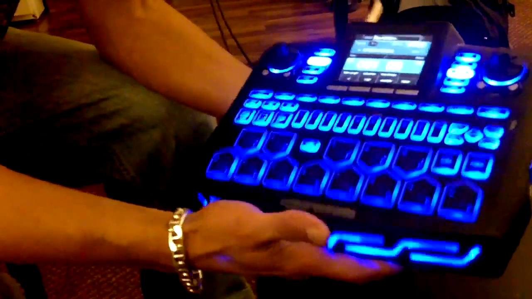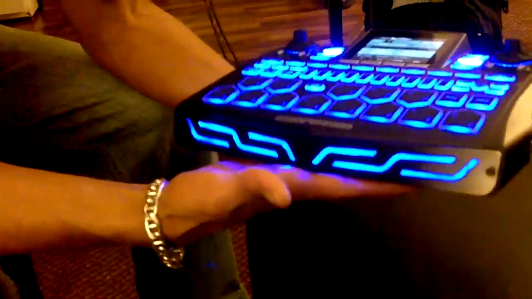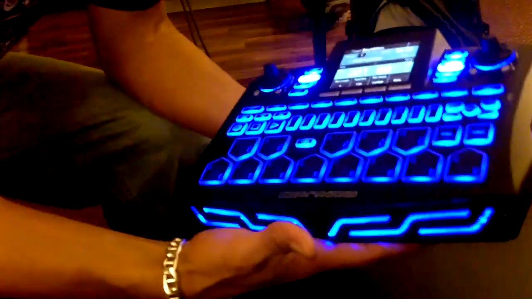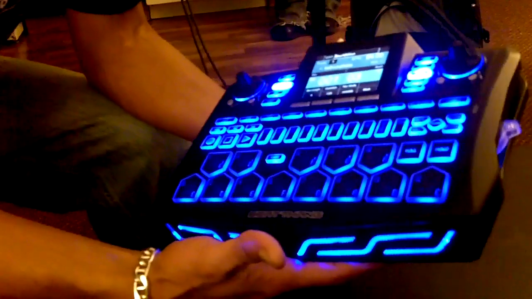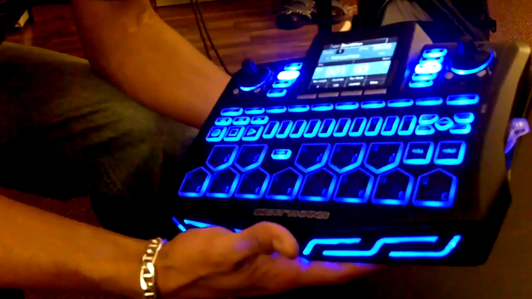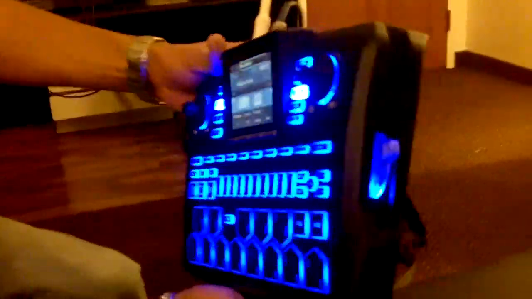This is not just our concept. This is us listening to feedback from people who are going to be using it, and we paid attention to them. And all of this is running on battery power? Yes. That's a lot of lights. And look at that. Rechargeable.